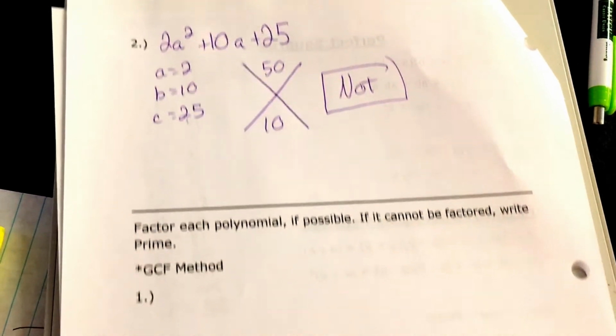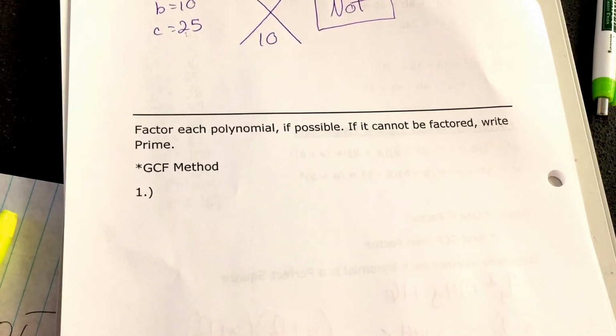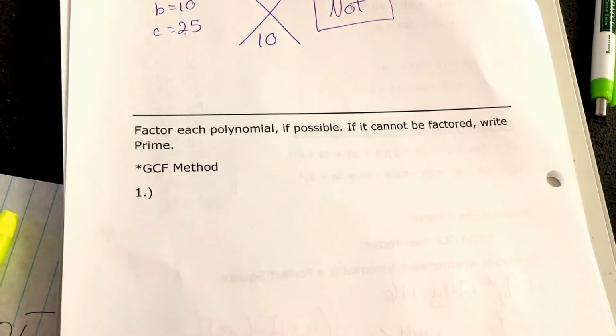So let's go on to the next thing. Factor each polynomial if possible. If it cannot be factored, write the word prime. So this one says, hey, I want you to use the GCF method. All right, so here we go. That means we have to do what?